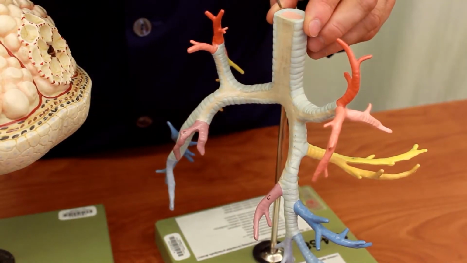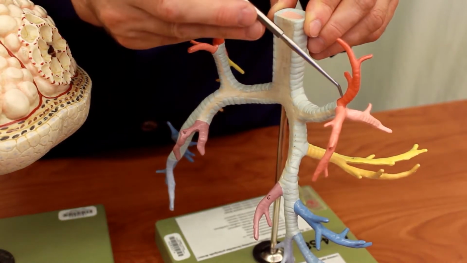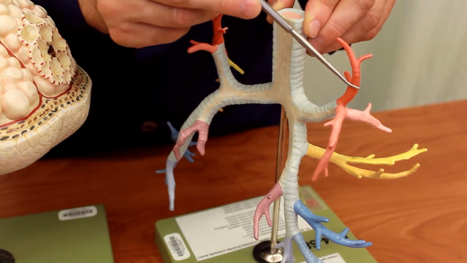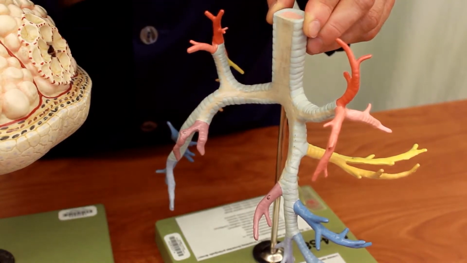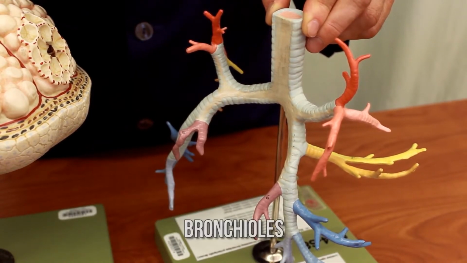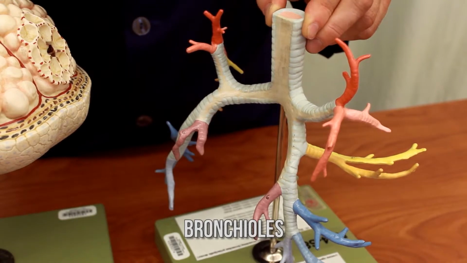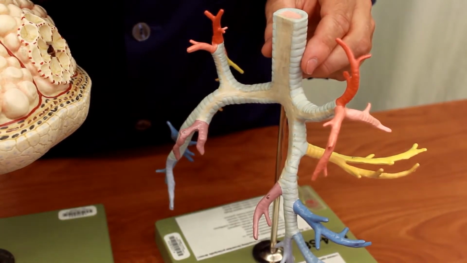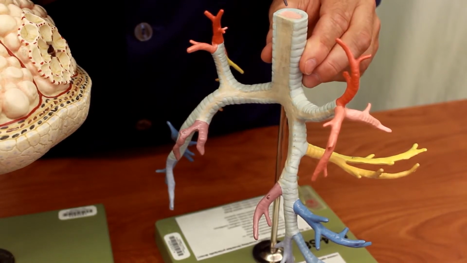As we continue from the trachea down the respiratory tree, we'll find that these tertiary bronchi will divide into segmental bronchi and then into subsegmental bronchi. The final major division will give us bronchioles. Now, what is happening when we get to these smaller divisions is that we're losing the cartilaginous covering.